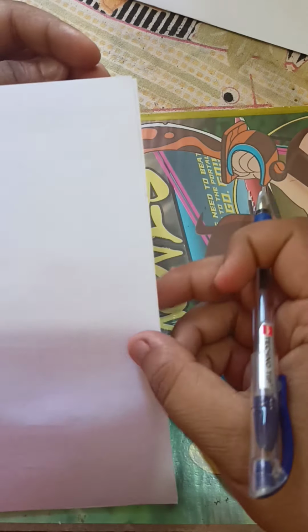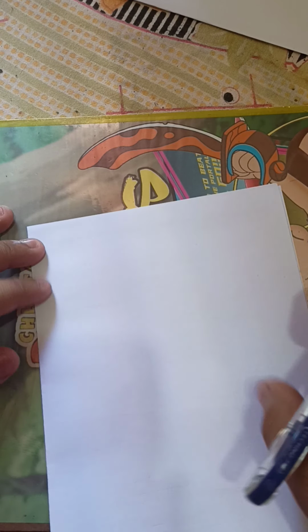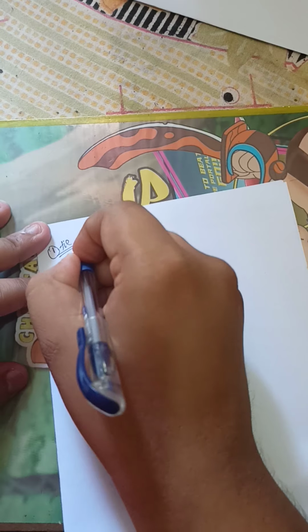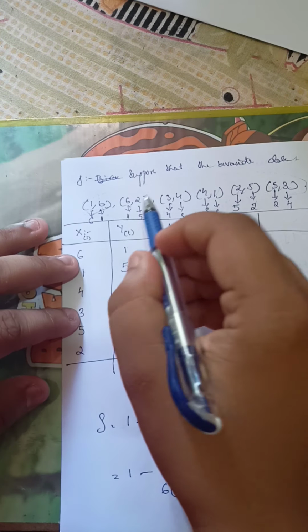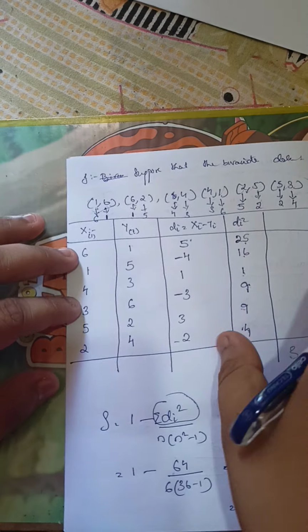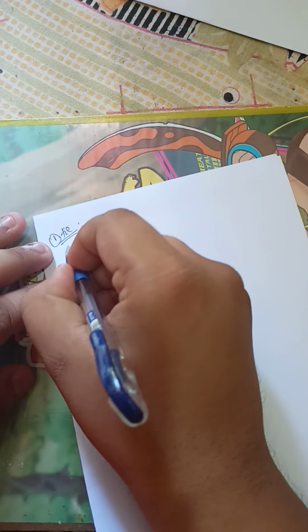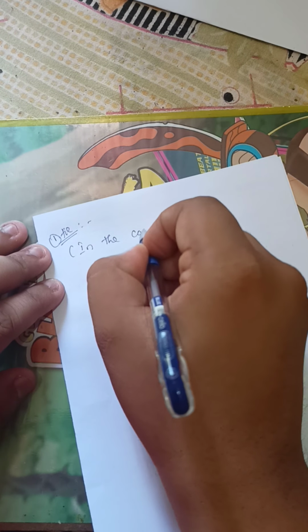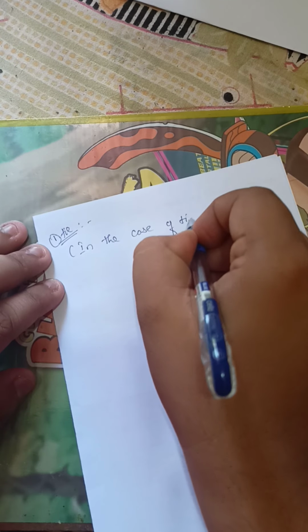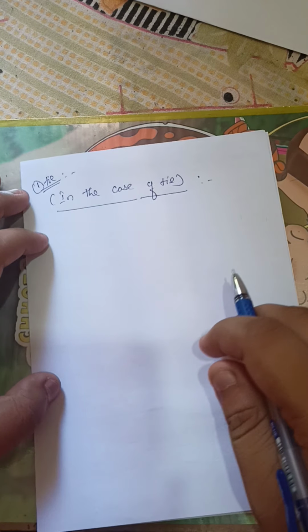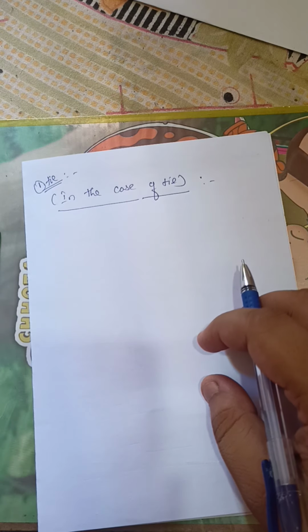Then we will discuss one more thing: what will happen in case of a tie? Suppose that two observations are repeated, suppose I had 6 and another also 6. What should I do if there is a tie? This is an important question, and next we will address it.